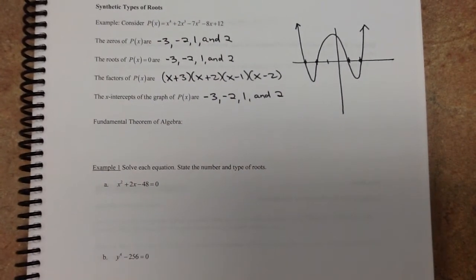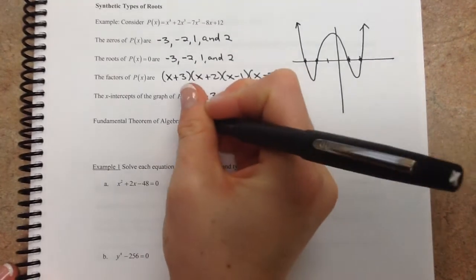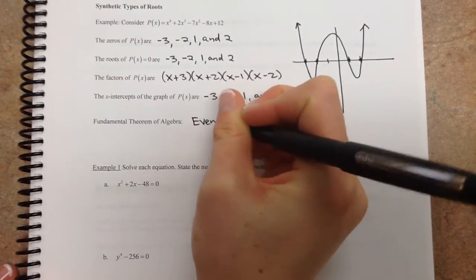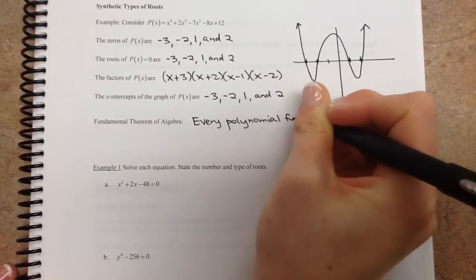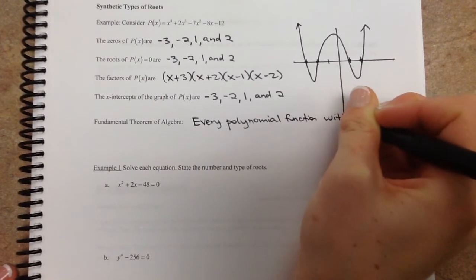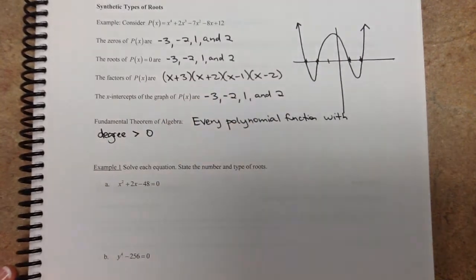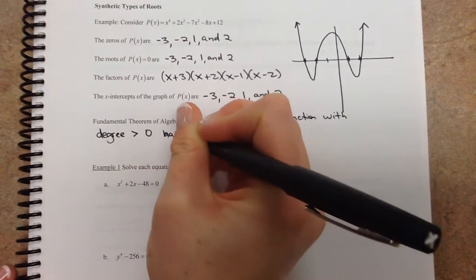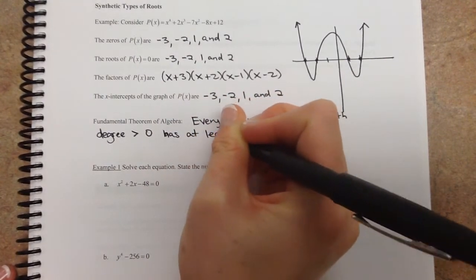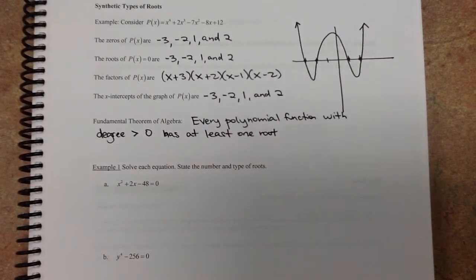All right, so that leads us to something called the fundamental theorem of algebra. It's related to all of these things right here. The fundamental theorem says this: every polynomial with degree greater than 0 has at least one root in the set of complex numbers.